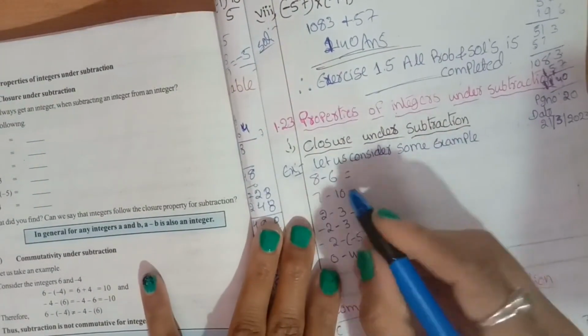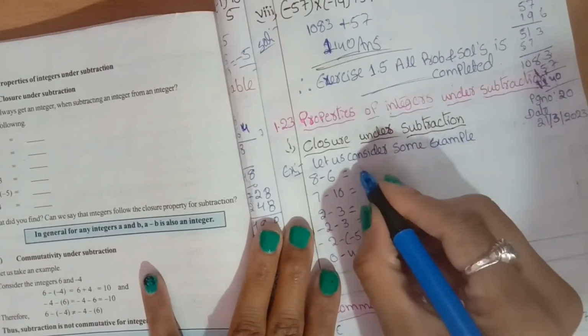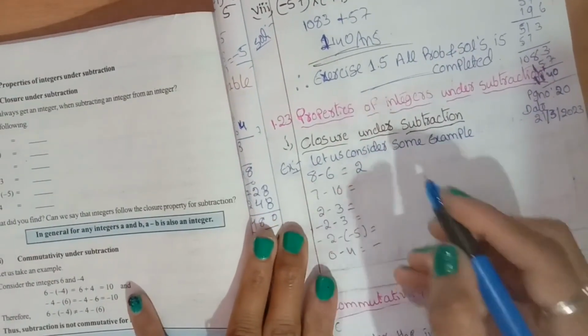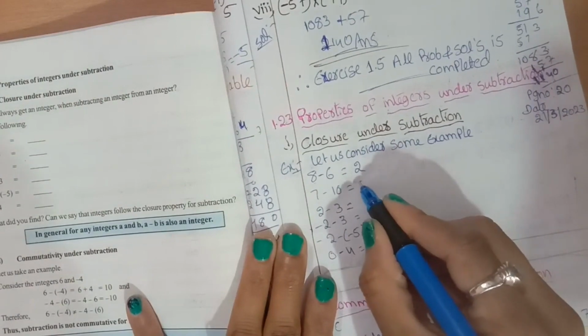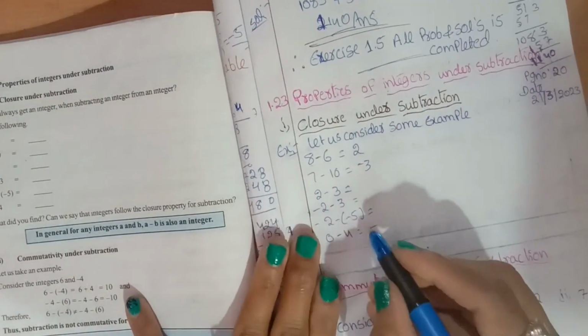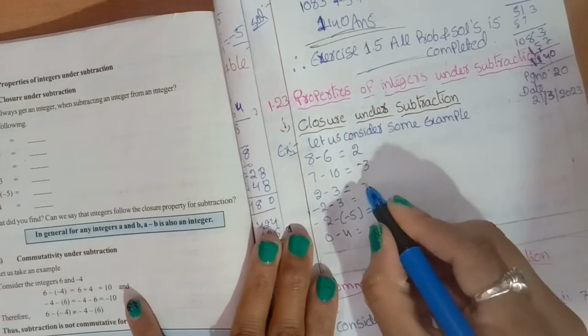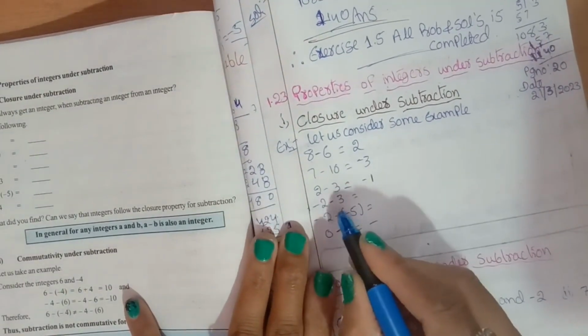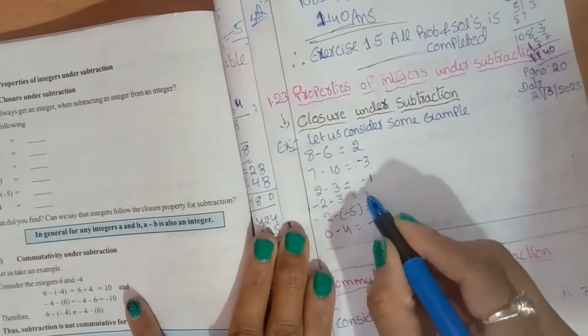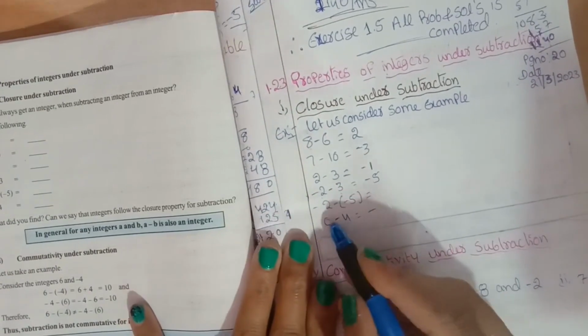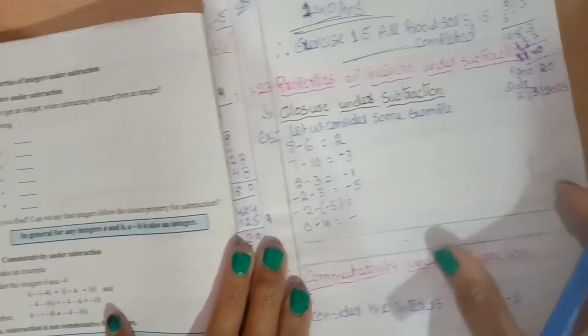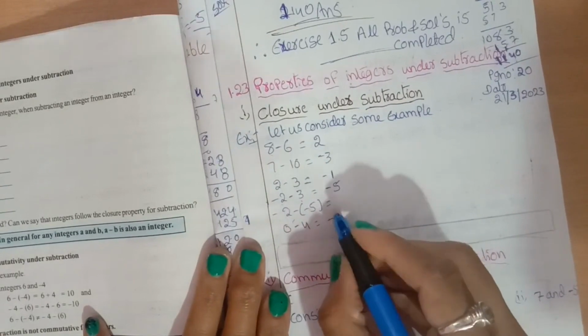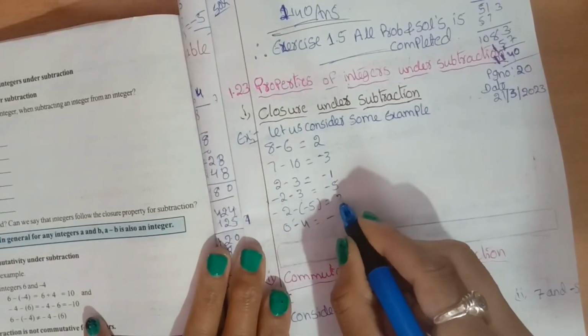First example: 8 minus 6 is 2. 7 minus 10 is minus 3. Next, 2 minus 3 is minus 1. Next, minus 2 minus 3 is minus 5. Next, minus 2 minus minus 1: minus into minus is plus, so that's why it is 3.